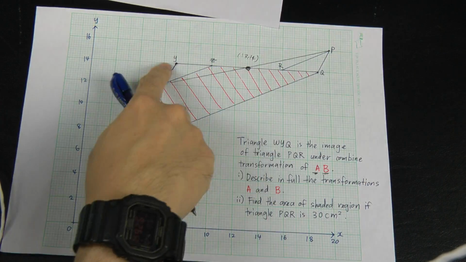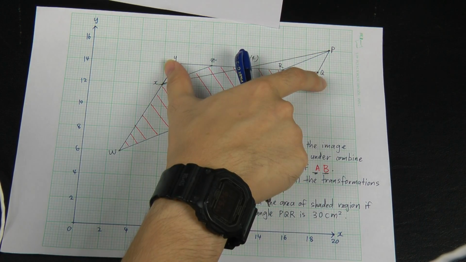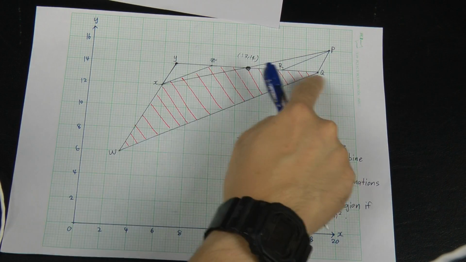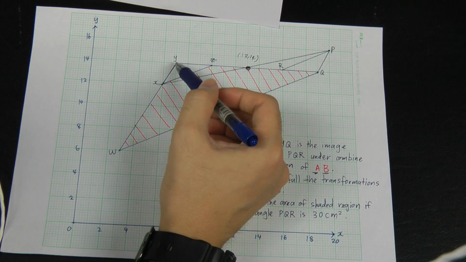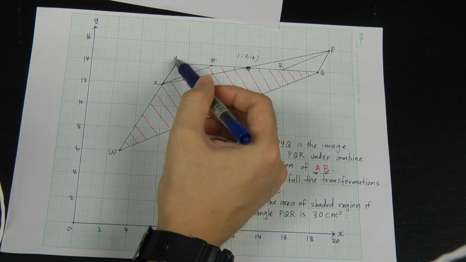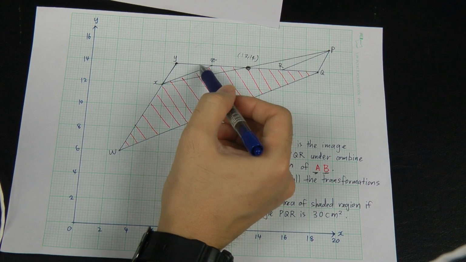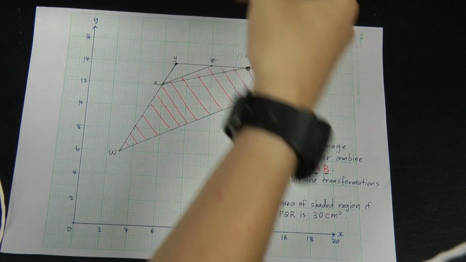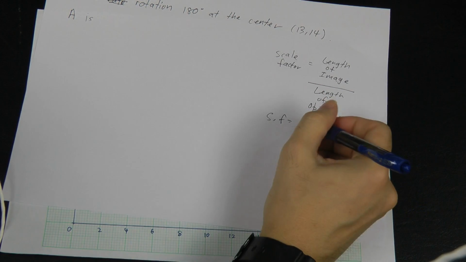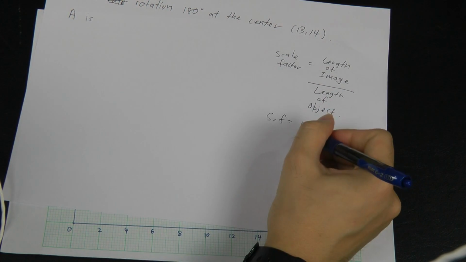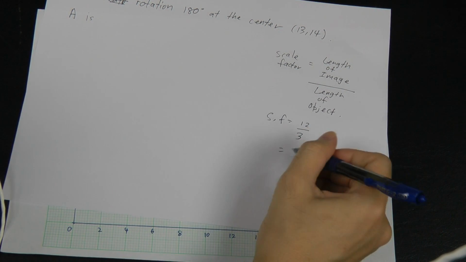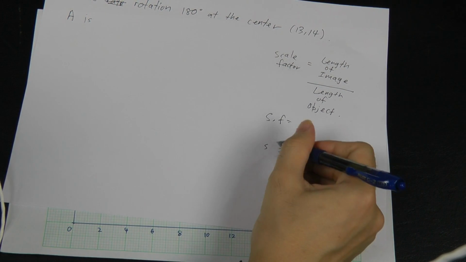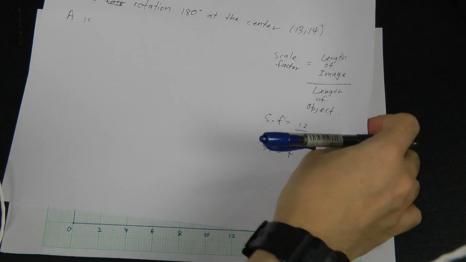So the skew factor from Y to Q, which is the length of the image, do you see that? It will be 12 units. And then my length of object, which is this one, is basically 1, 2, and 3. So just now, that one will be 12 over 3. So basically, the skew factor is 4. Alright, this is how we see the skew factor.